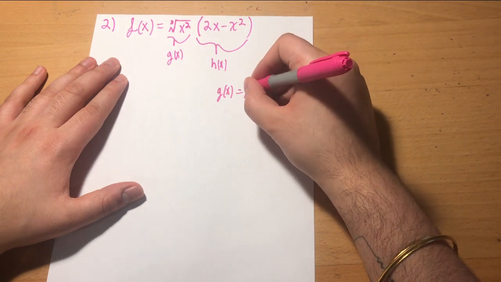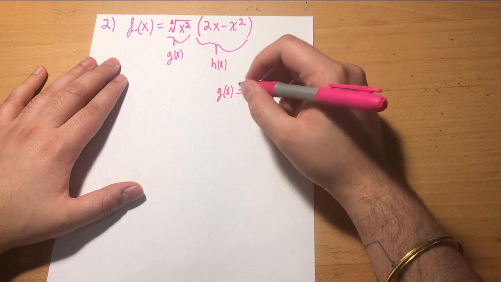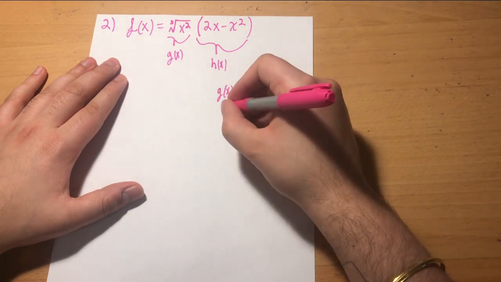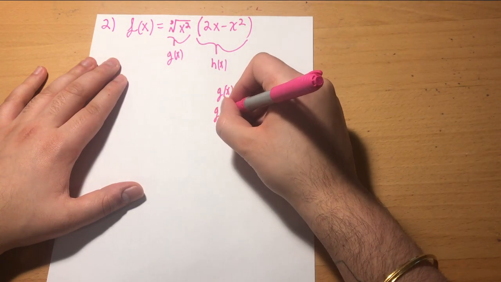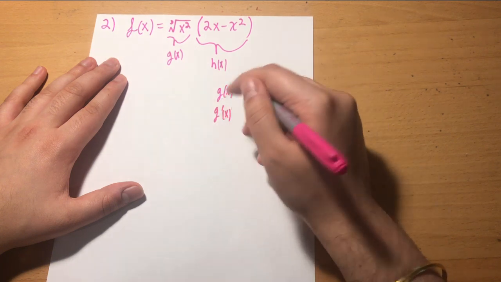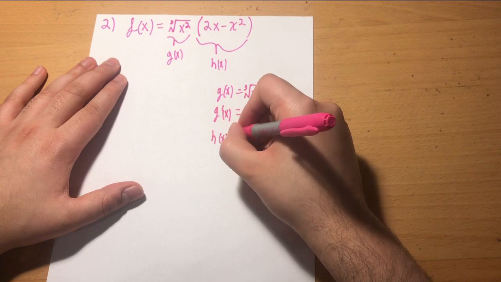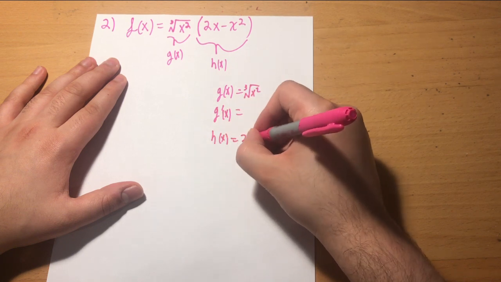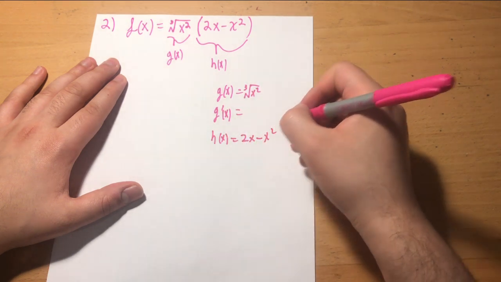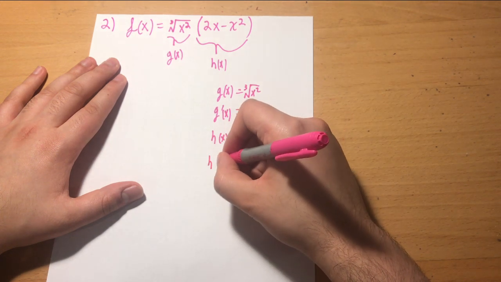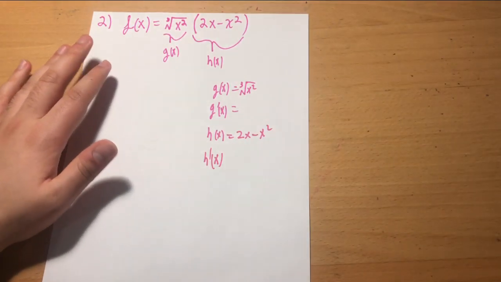So our third root x squared is our g of x, and we need to find g prime of x, right? That's the first thing, we need to find the derivative of the first thing. Our second thing, h of x, is 2x minus x squared, and we need to find h prime of x.